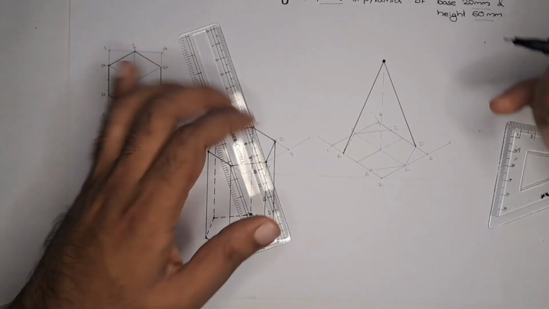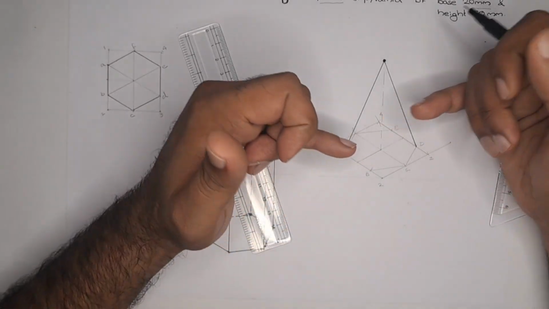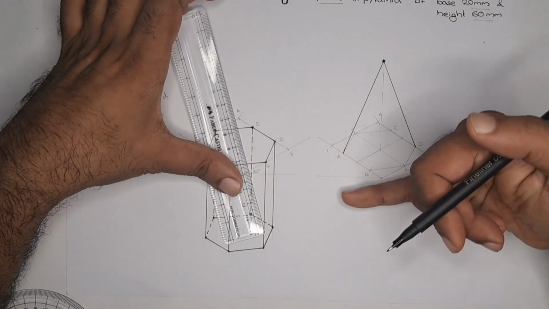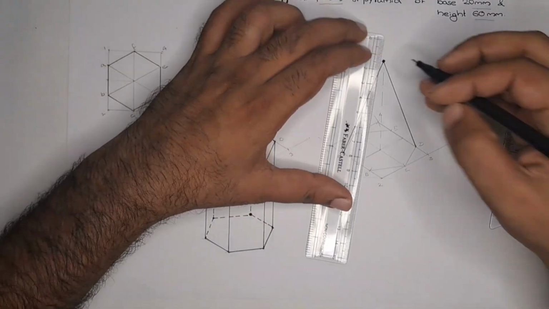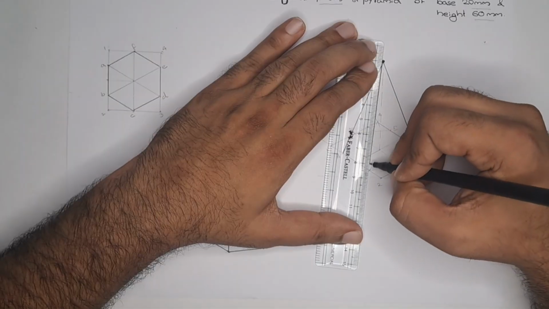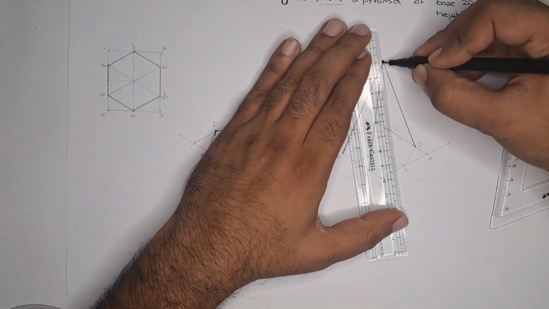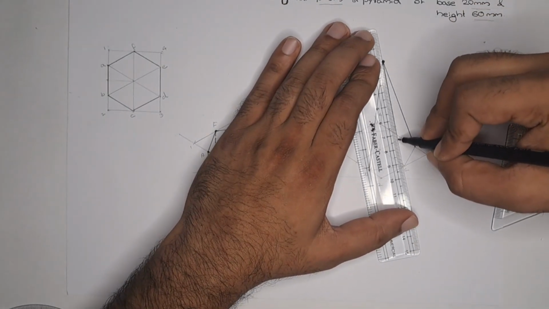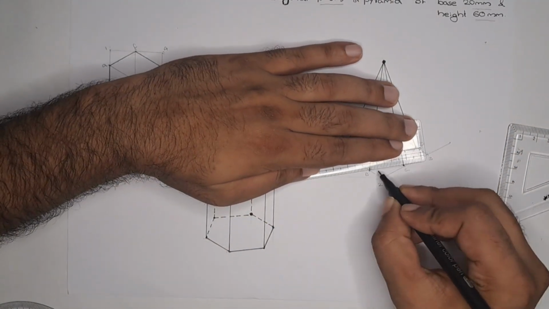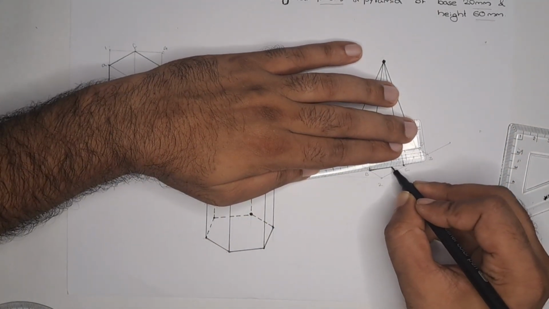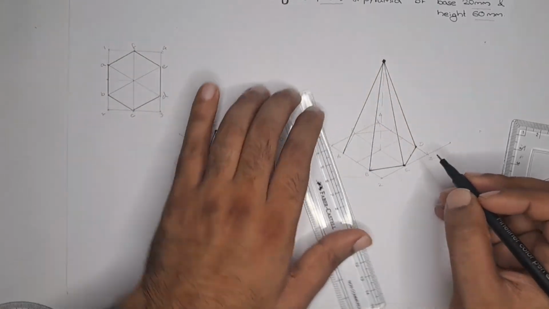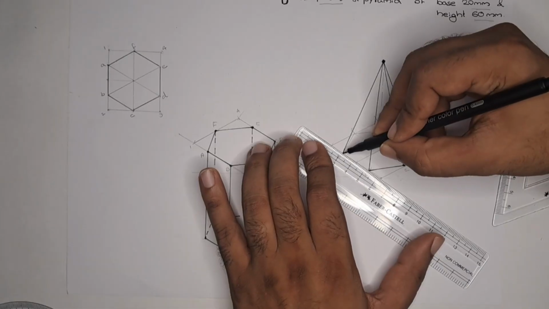Any corners that come behind will be hidden and any points in front will be visible. So first we are connecting the visible edges. The B and the line from the C will be visible. We can connect B and C, connect C and D, and connect A and B.